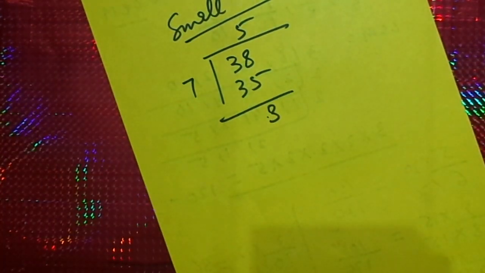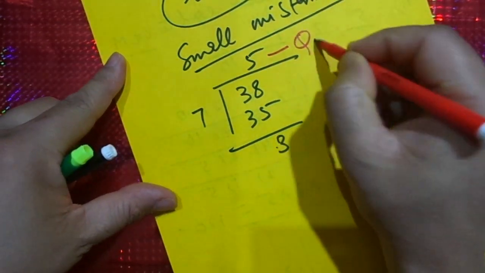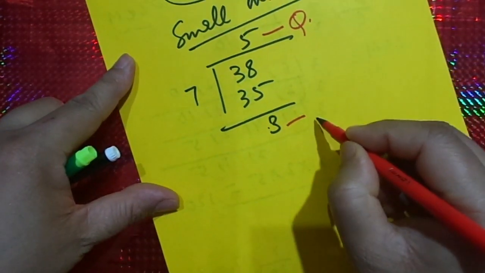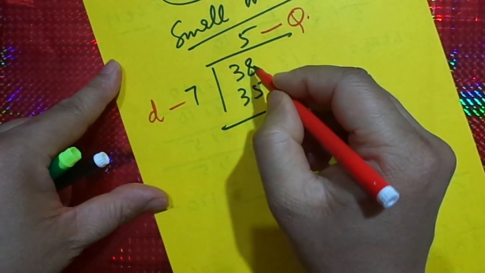So this is your quotient, while this is your remainder, and this is your divisor, this is your dividend.